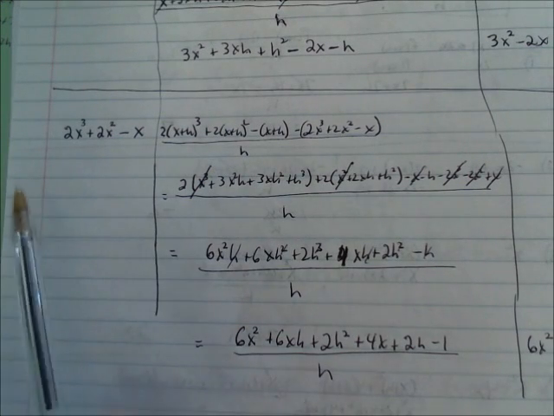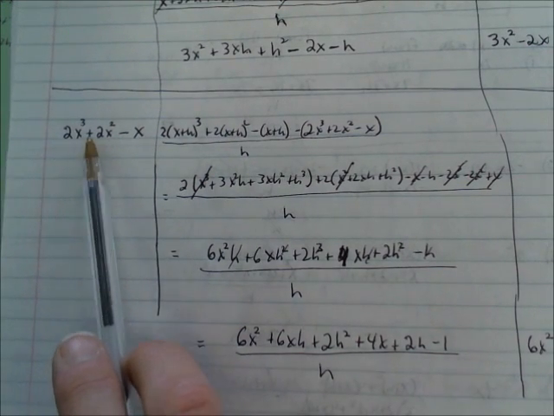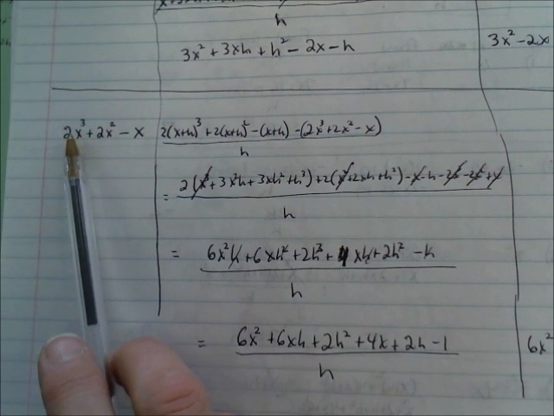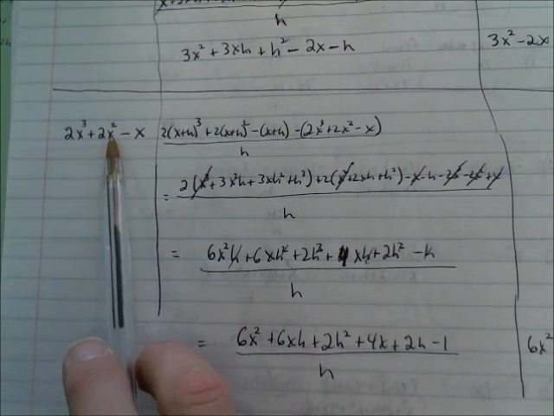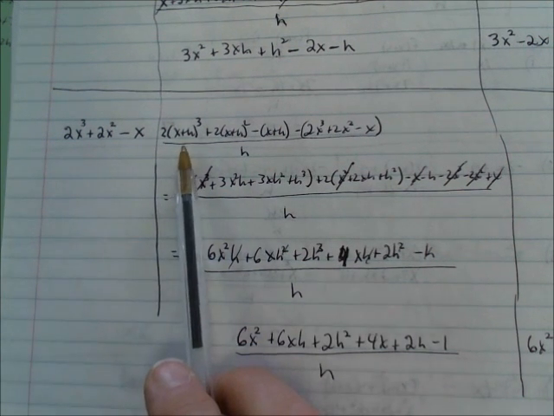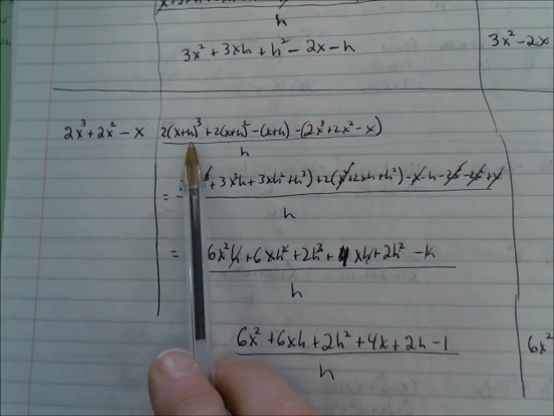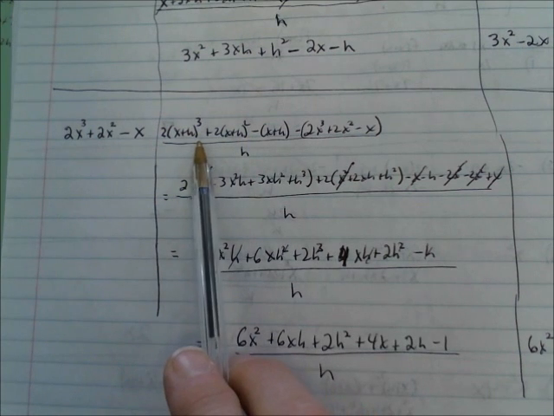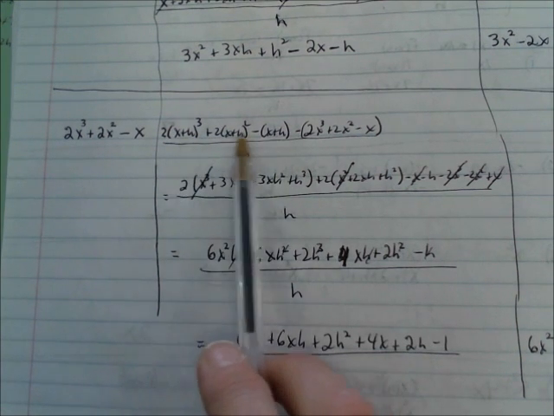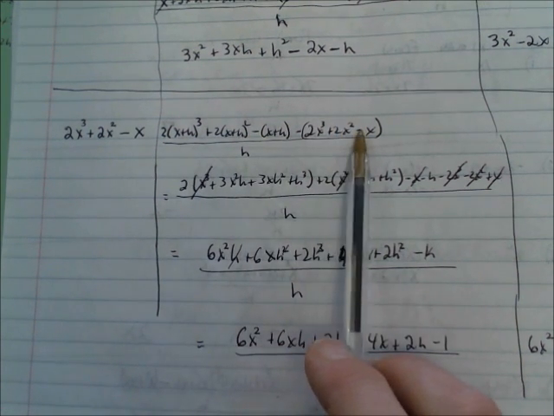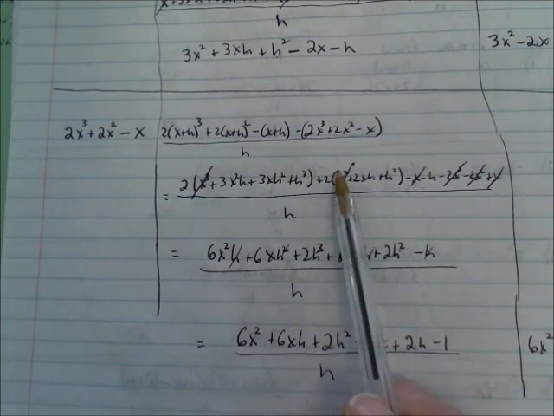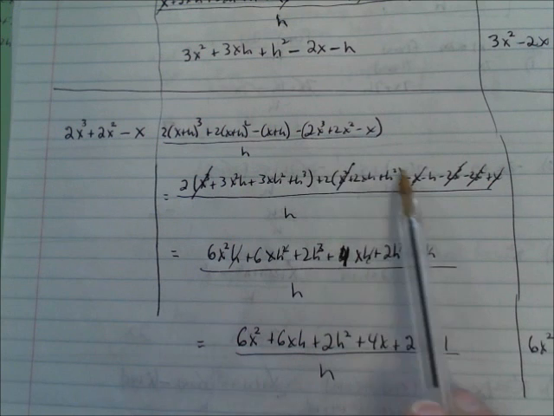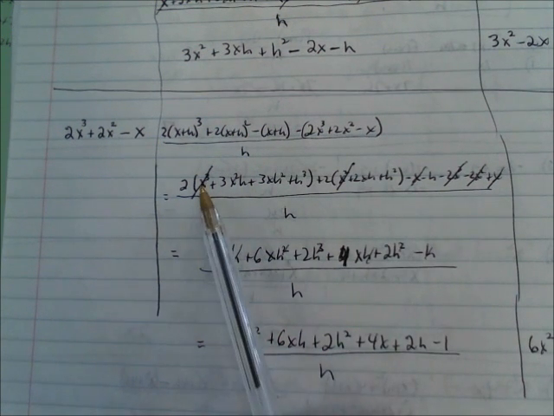Yesterday I left you with the problem of finding f of x plus h minus f of x all over h of this cubic function, 2x cubed plus 2x squared minus x. So I've shown you the expansion of this, substituting this is f of x plus h minus f of x all over h. You have to expand the cubic, expand the squared, distribute the negative, and then cancel out the common terms.